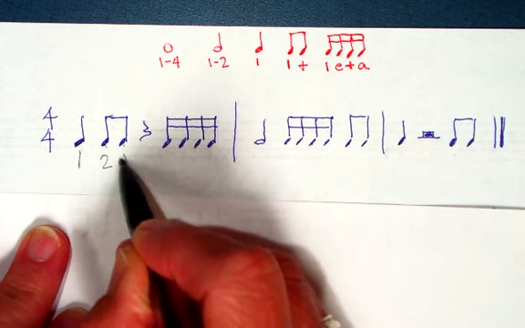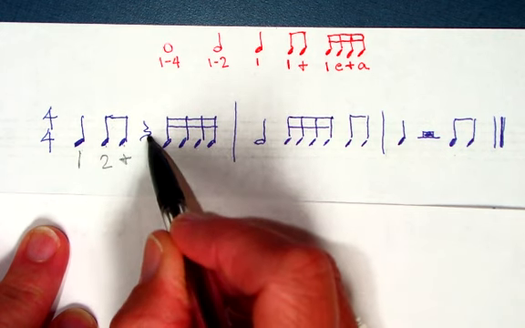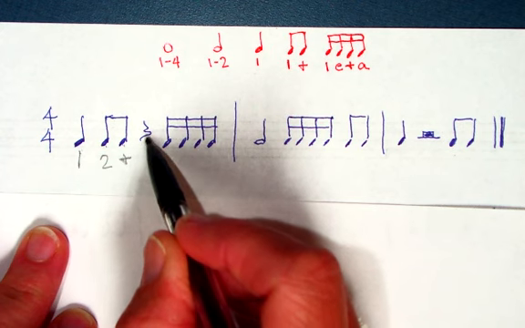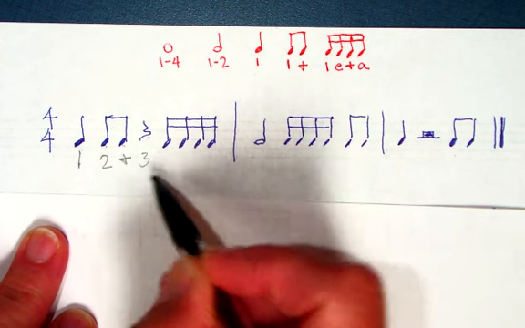Now rests are counted the same way. This is what kind of rest you should know from level 1.1. That is a quarter rest. It's just like a quarter note. It's worth a full beat. What beat are we on? We're on beat 3. It's all of 3. We're moving on to 4.